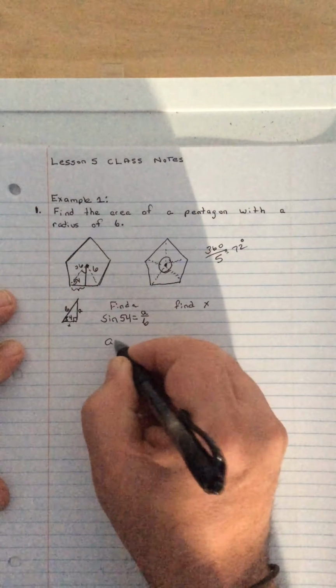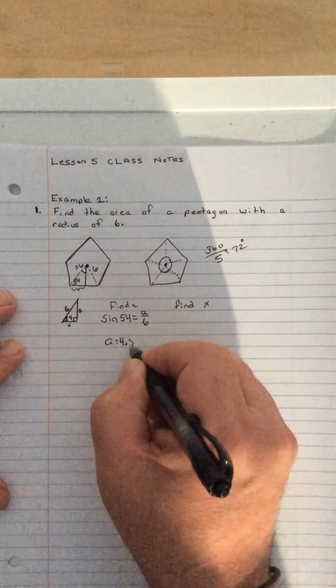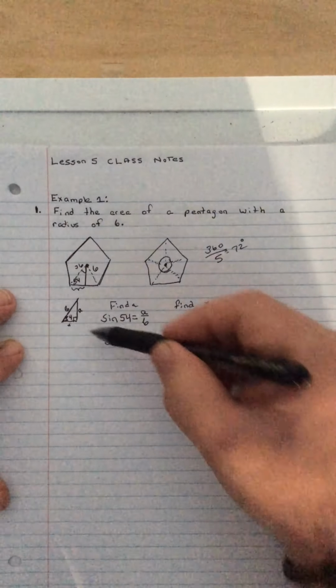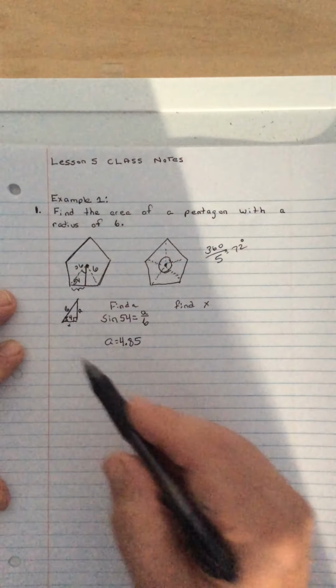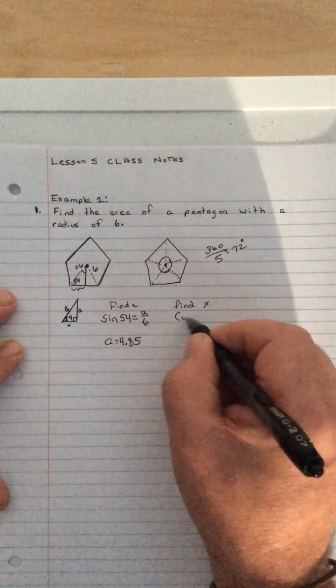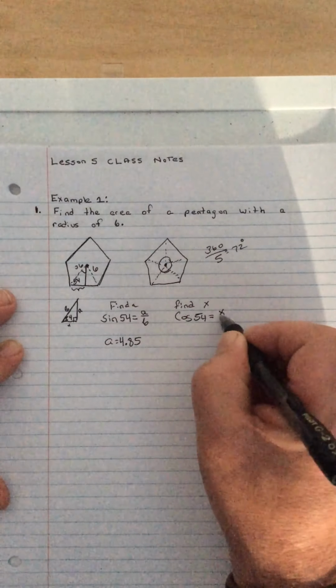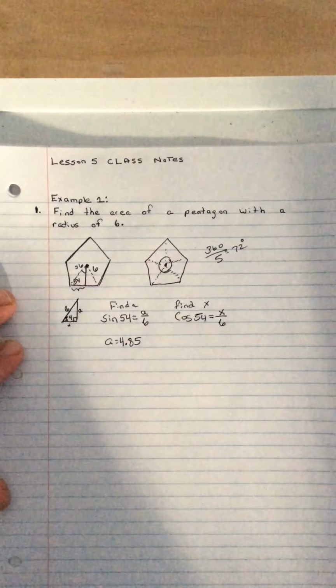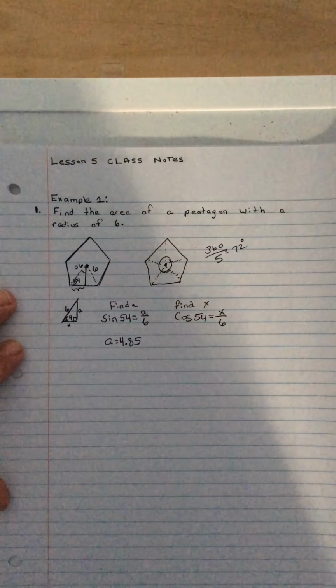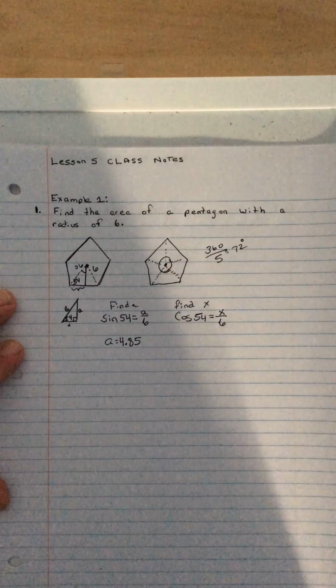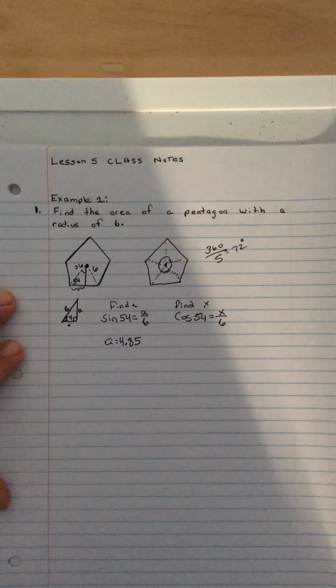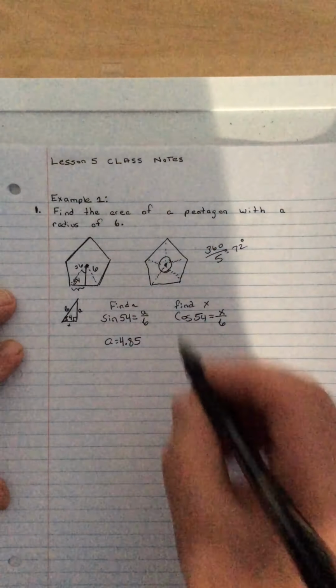So my apothem is 4.85, which is the same thing as the height. And to get x, I'm going to use cosine. So cosine 54 is x over 6. So we're going 6 cosine 54. That's about 3.53.